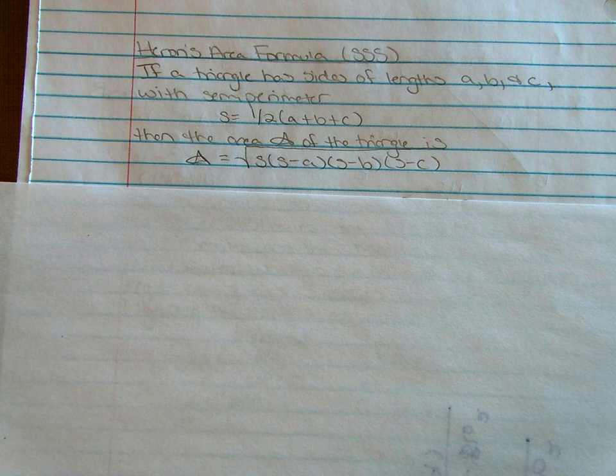For as much as we're going to do with Heron's area formula for our side triangles, these are going to be plug and chug. And we're going to do one example of them.